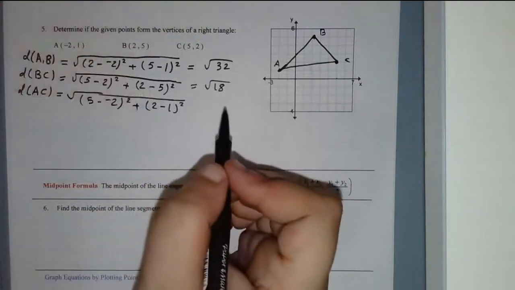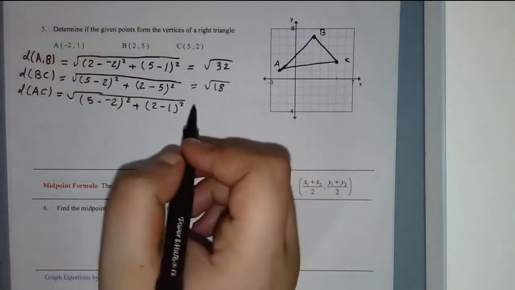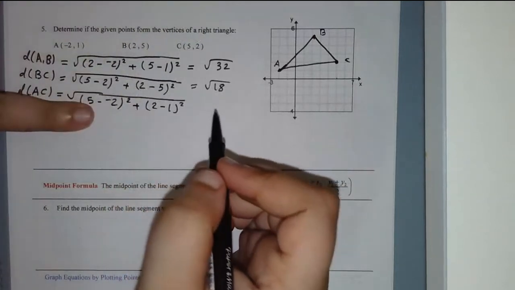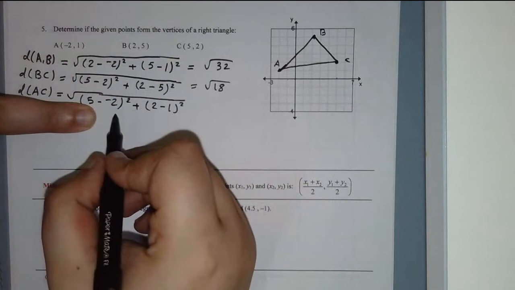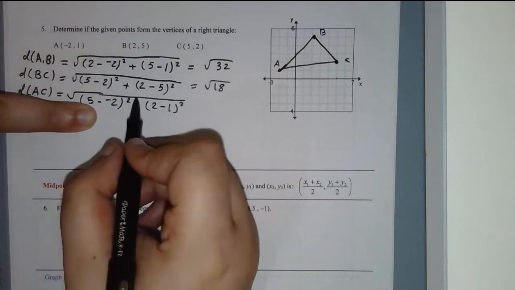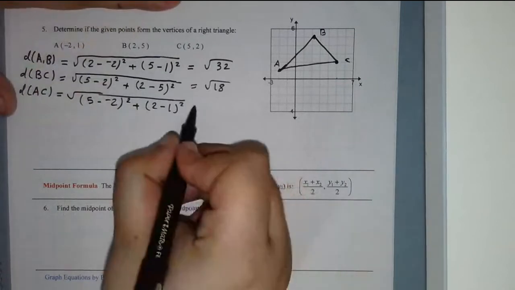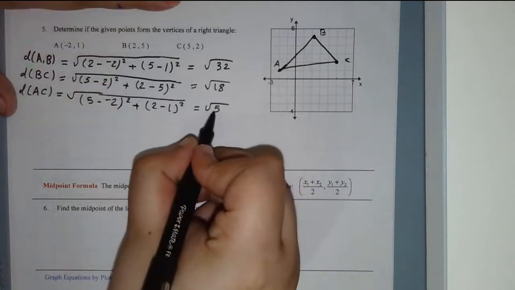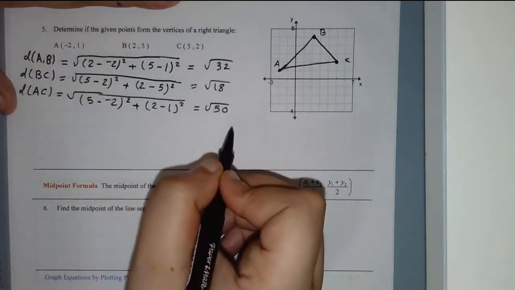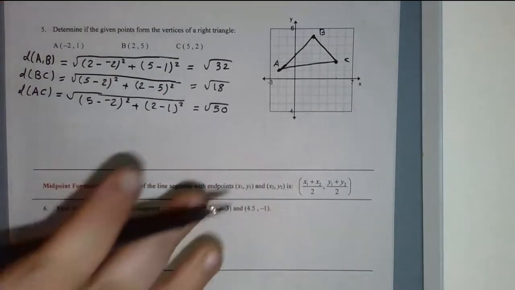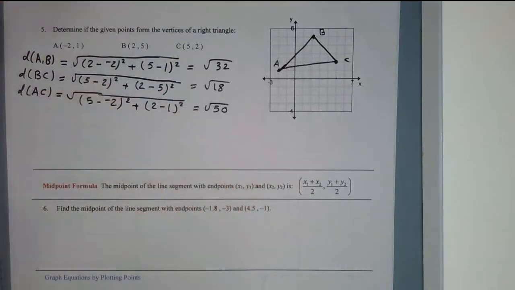Okay, so 2 minus 1 is just 1. 1 squared is still 1. So this is 1. Here we have 5 plus 2, which is 7. Squared is 49. So 49 plus the 1 is 50. This is root of 50. So, okay, so these are all 3 sides.